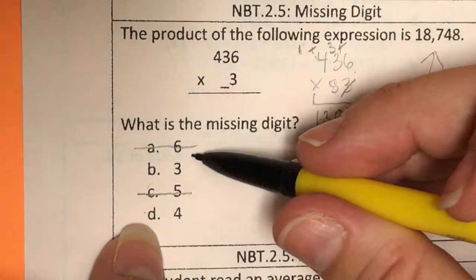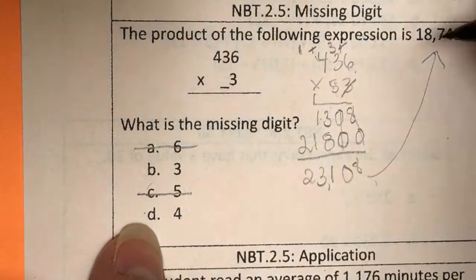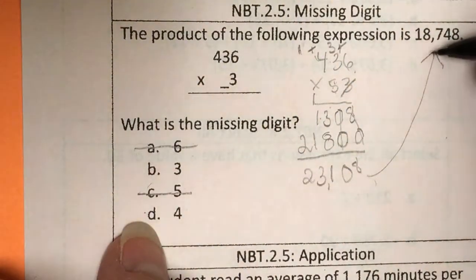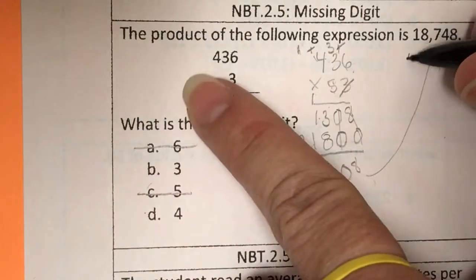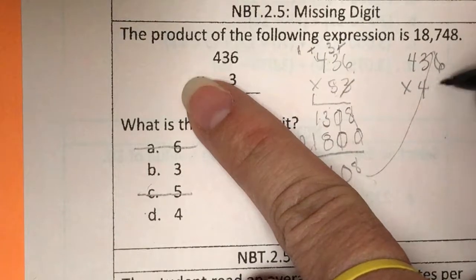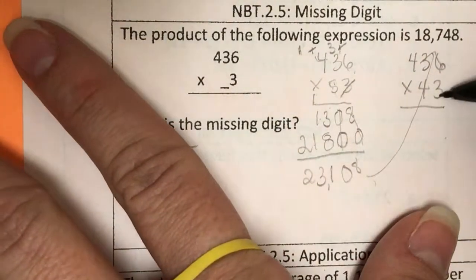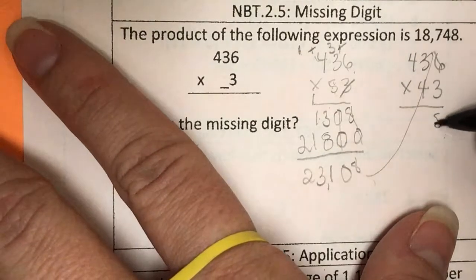So now I can choose, try my 3 or my 4. Doesn't matter. It's really just your preference. So let's say I decide to try now my 4. I'll do 436 times 43 equals 3 times 6 is 18.